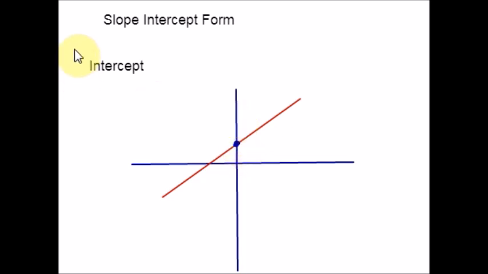In slope-intercept form, the equation of the line uses only the y-intercept. This is where the line crosses the y-axis. Please remember that the y-axis is the vertical axis that goes up and down. The y-intercept is the point where the line and y-axis meet. This graph line and the y-axis meet at this point. So this would be your y-intercept.